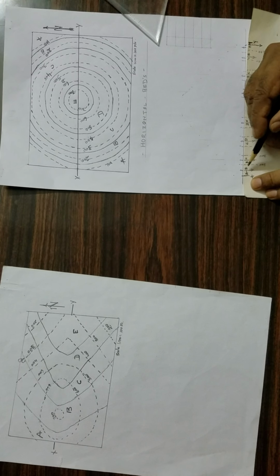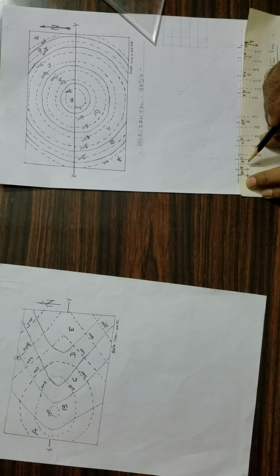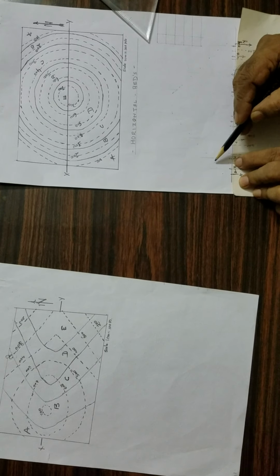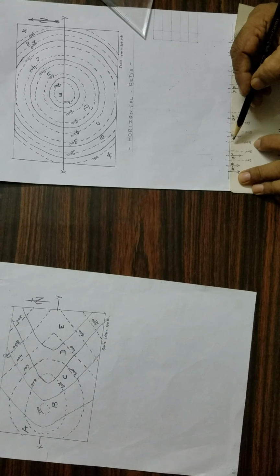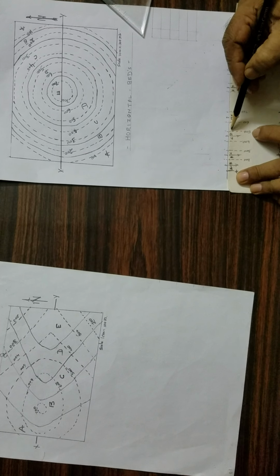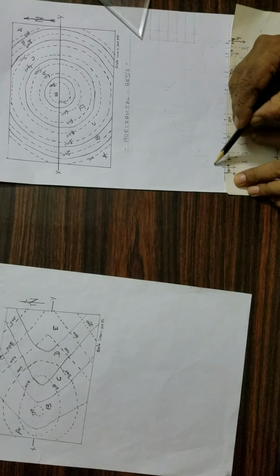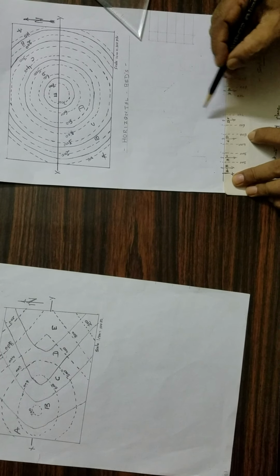Then you number it, then you mark all these points. 200 means it is 2 centimeter, 300 means 3 centimeter, 400 means 4 centimeter, 500 means 5 centimeter. All those points you have to mark, and then the 700 point.